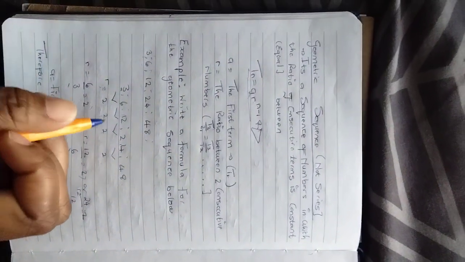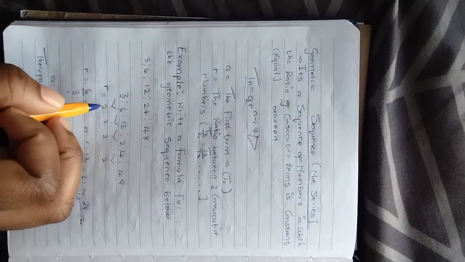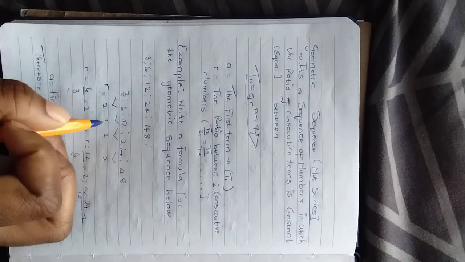Just take two, and then you say R equals 2. In this case, our ratio is 2, but in other cases the ratio can change depending on the pattern you're given.